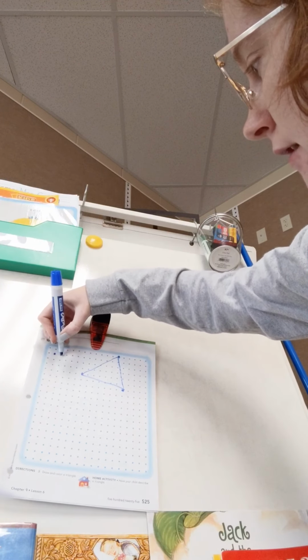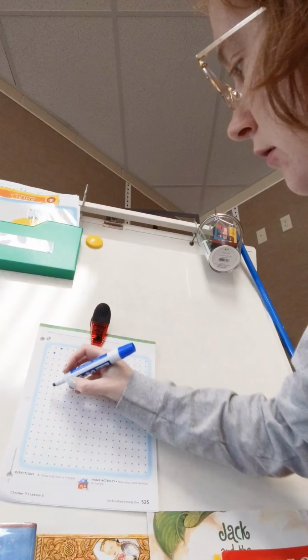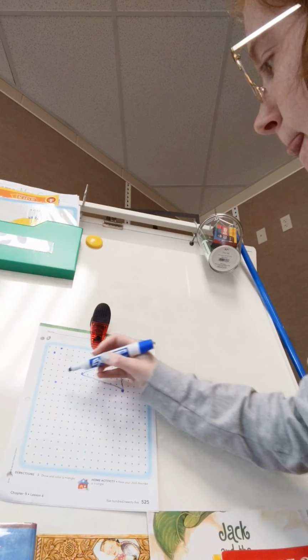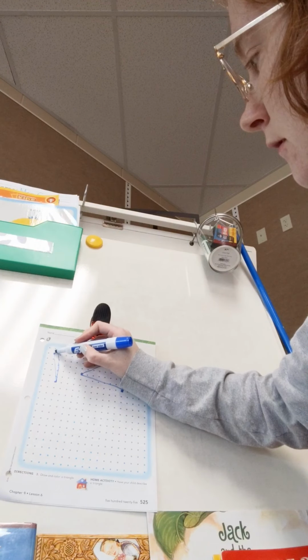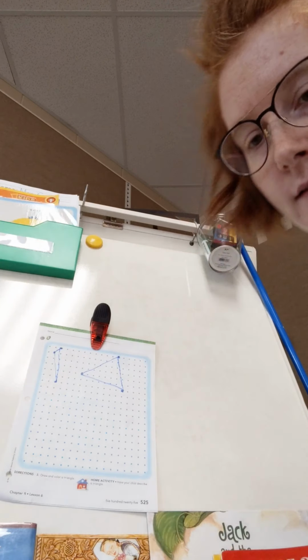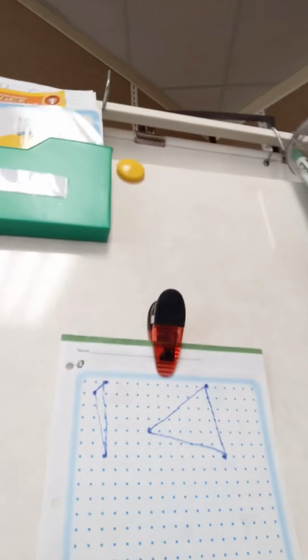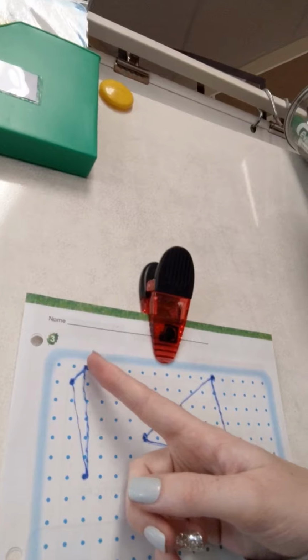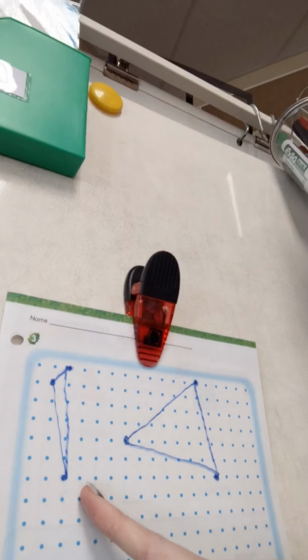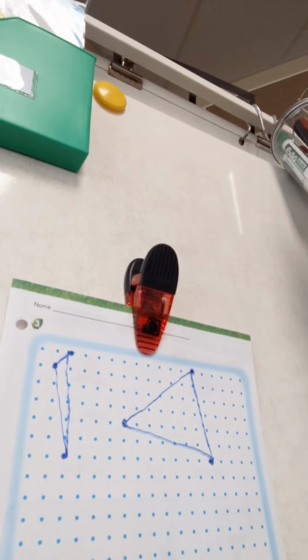Okay, so 1, 2, 3. Okay, let's see if you can see that one a little better. That one's super weird, but it has how many vertices? 1, 2, 3, and how many sides? 1, 2, 3. So that is still a triangle, even though it looks pretty crazy.